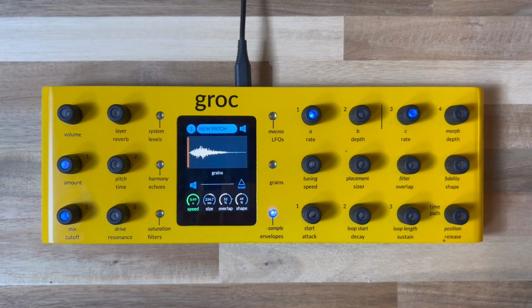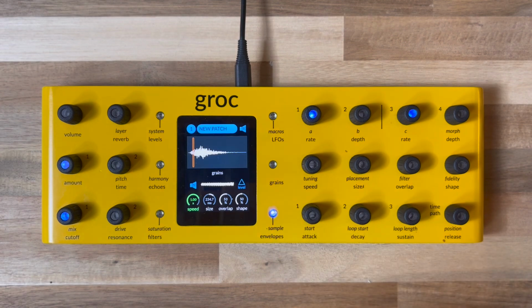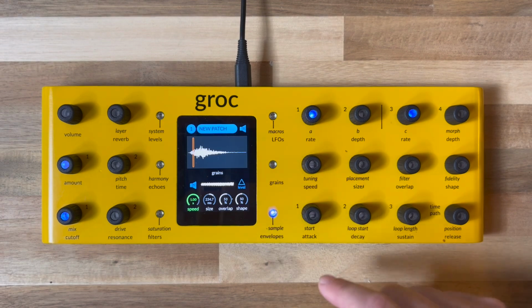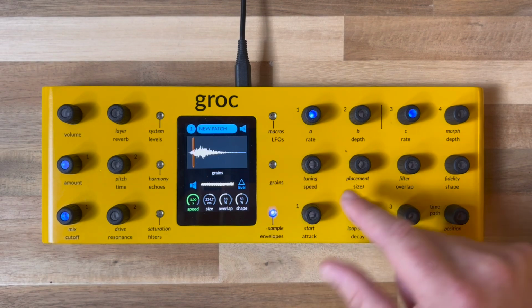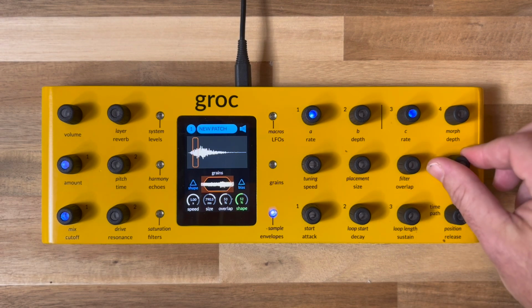And while there are more sophisticated algorithms, the idea of a granular synthesizer is to provide hands-on control over key parameters like grain size, the amount of overlap, or the window shaping function. Groc provides all of the parameters expected of a granular synth and then some in the middle row on the right-hand side, labeled grains. When the LED in the toggle switch above the word grains is off, the encoders control the playback speed, the grain size, the amount of overlap between grains, and the shaping function.